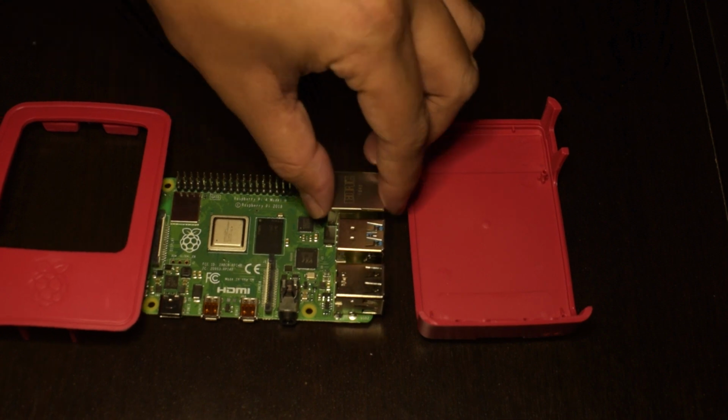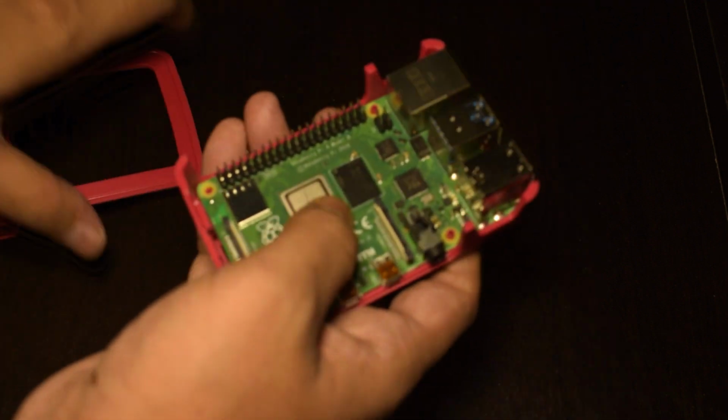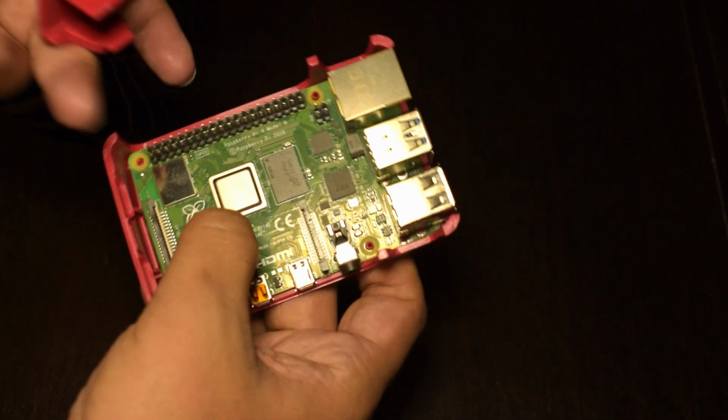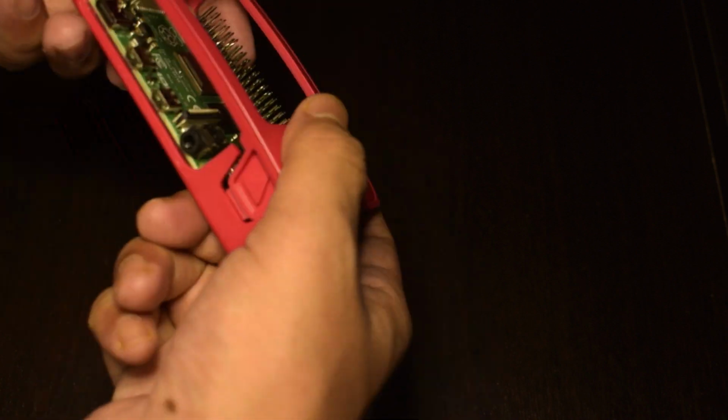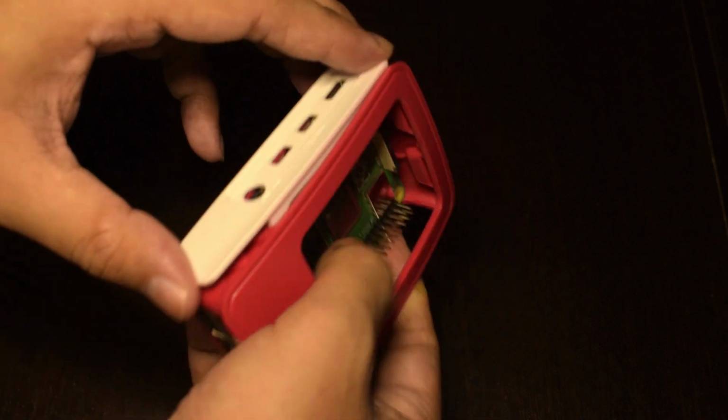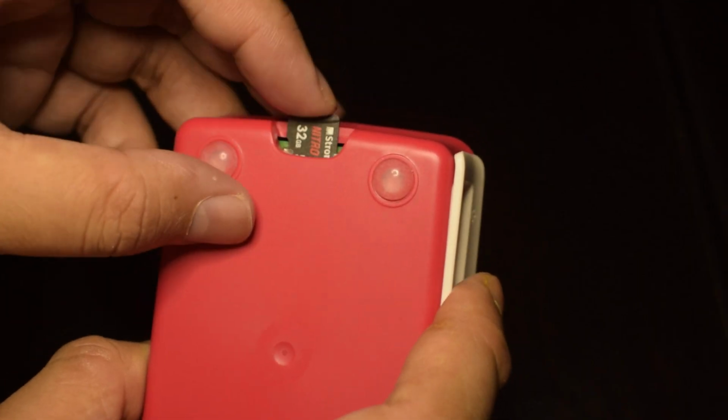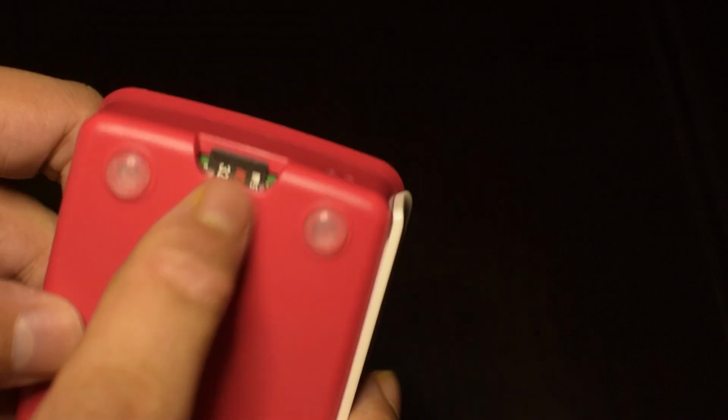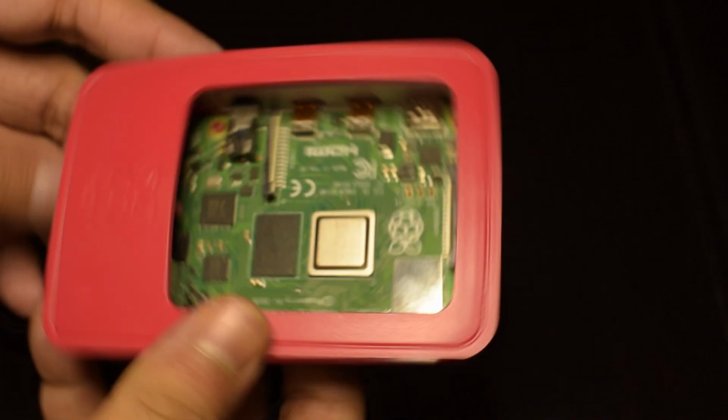It is always a good idea to put the Raspberry Pi in a case. I got this for just $3, so I think it's worth investing in. Once the case setup is done and the SD card is inside the Raspberry Pi, let's power it on.